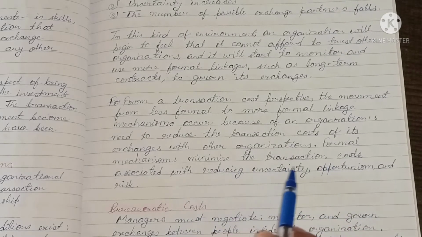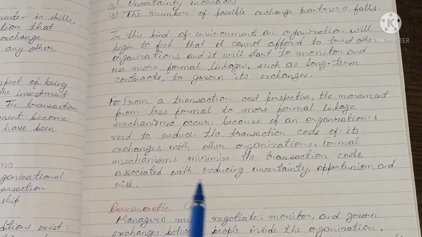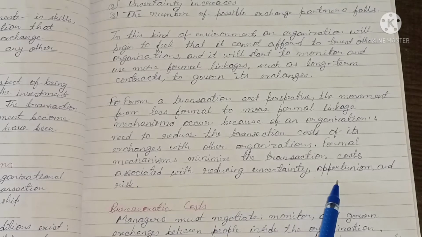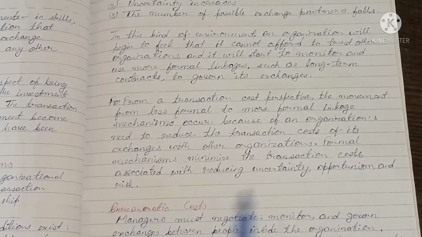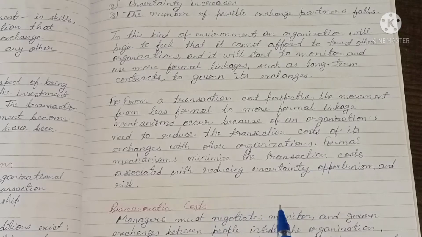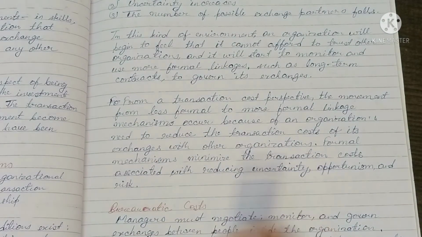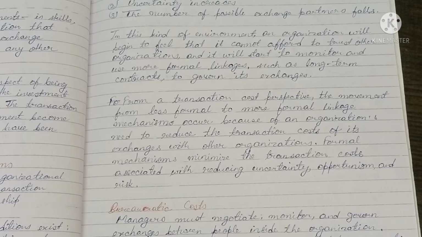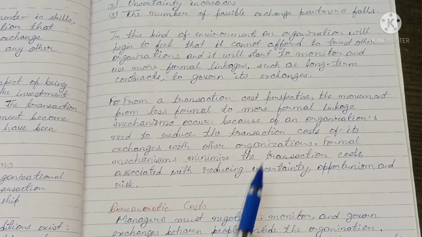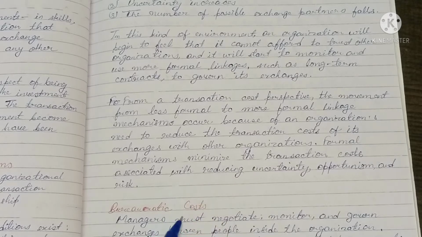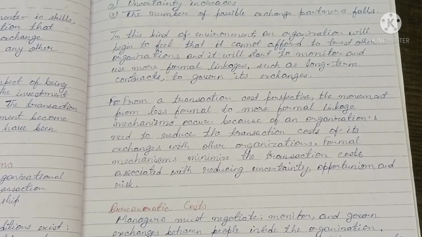Formal mechanisms minimize the transaction cost associated with reducing uncertainty, opportunism, and risk. So that's it. Formal mechanisms minimize the transaction cost. And how do formal mechanisms minimize the transaction cost? By reducing the uncertainty in the environment of the organization.